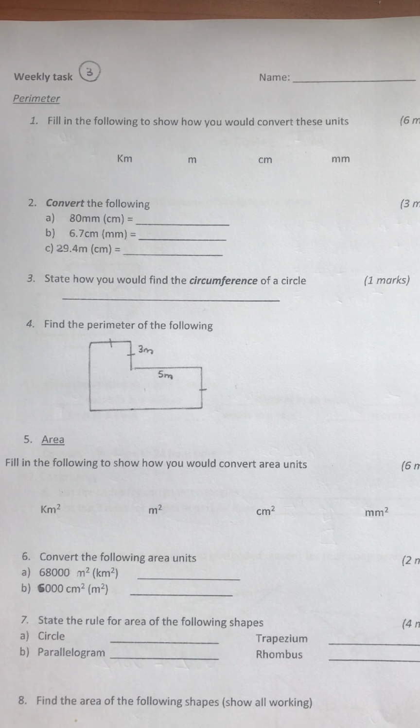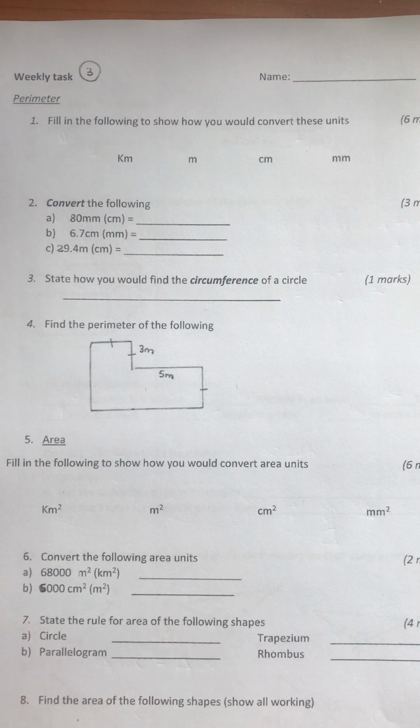Okay, looking at our weekly task number 3 for Year 8 Maths Term 4. So starting with the same thing each time, you'll notice there's a lot of repetition of the types of questions.